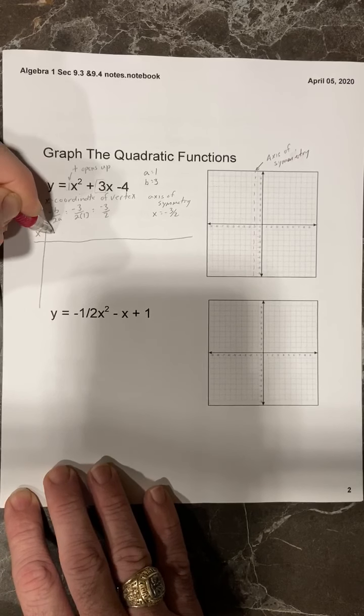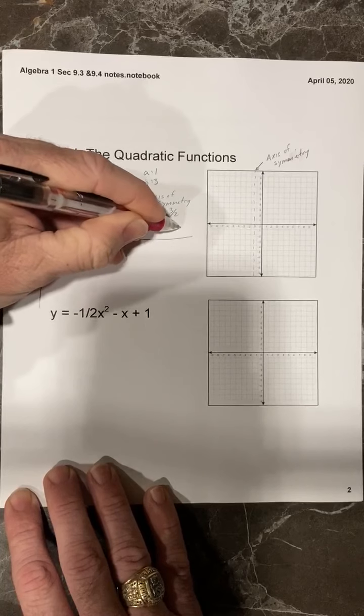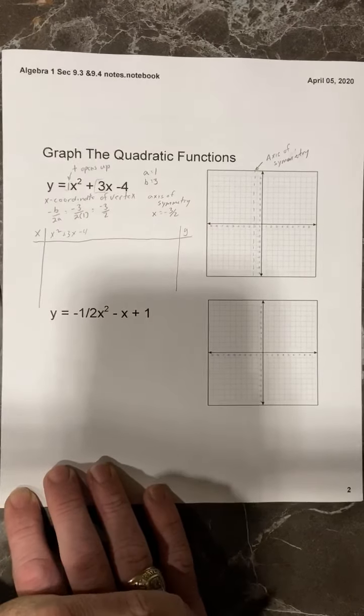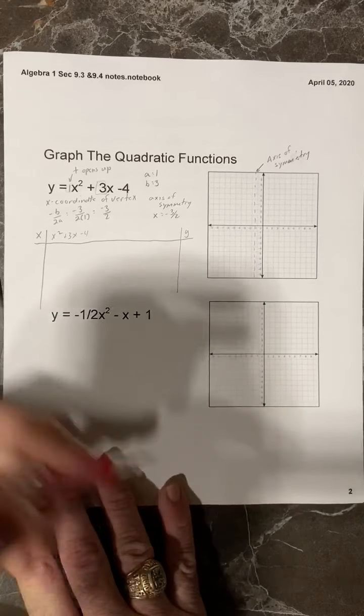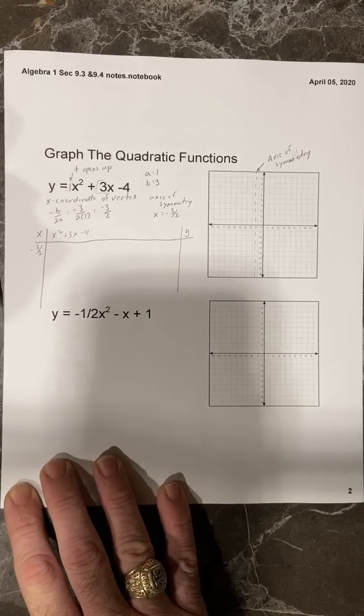So we've got x squared plus 3x minus 4. When we do all that work, we're going to spit out a y value to go with the x values. So the first x value we're using is negative 3 halves. That's our vertex.